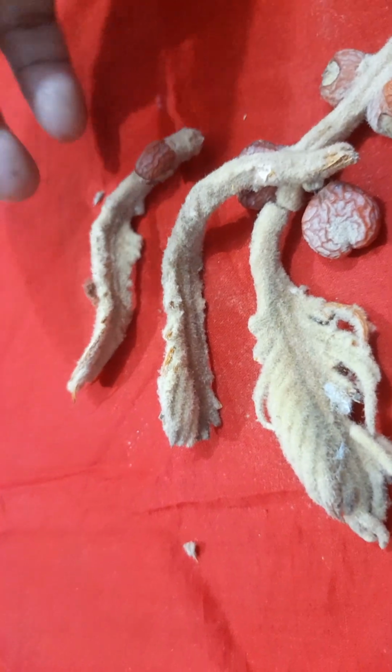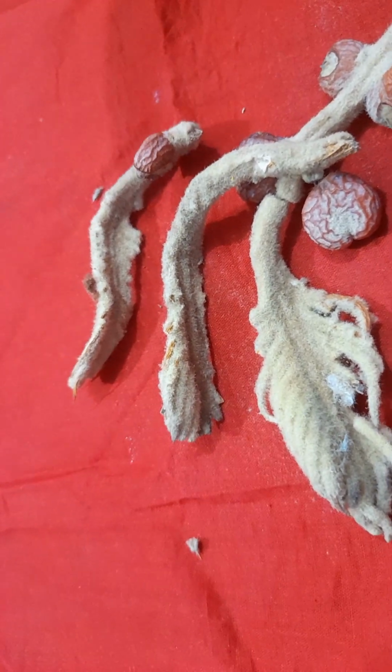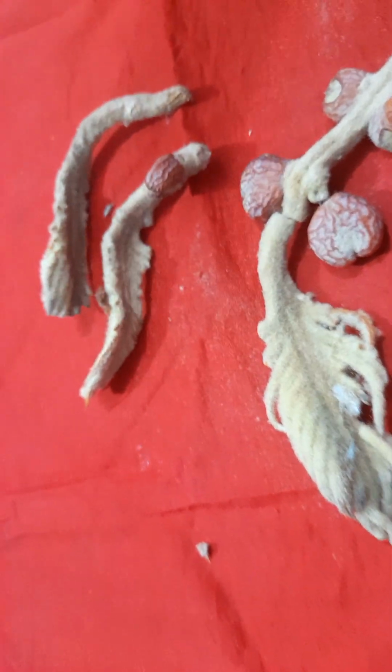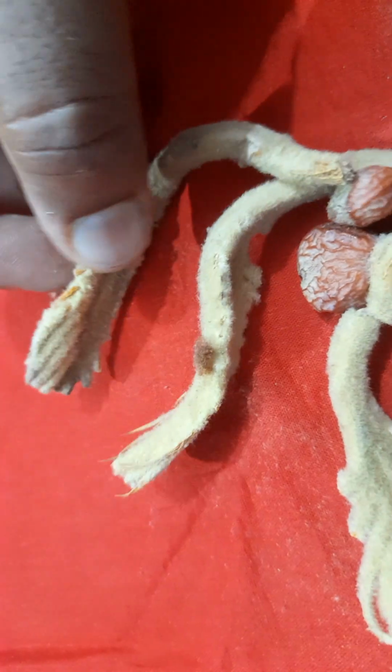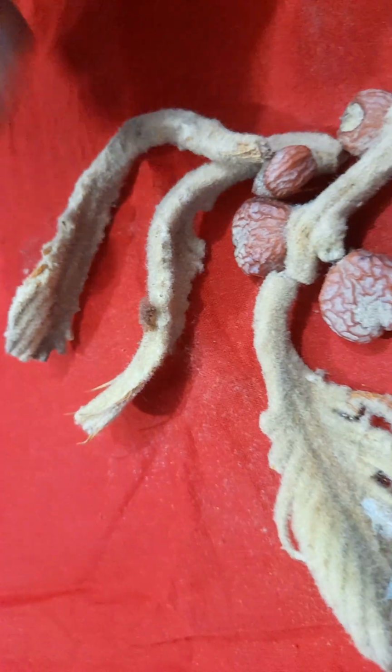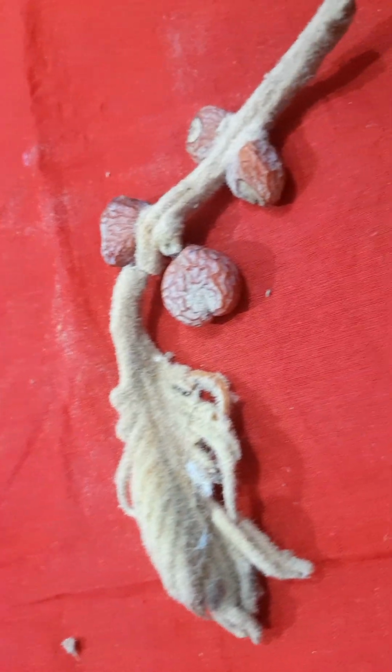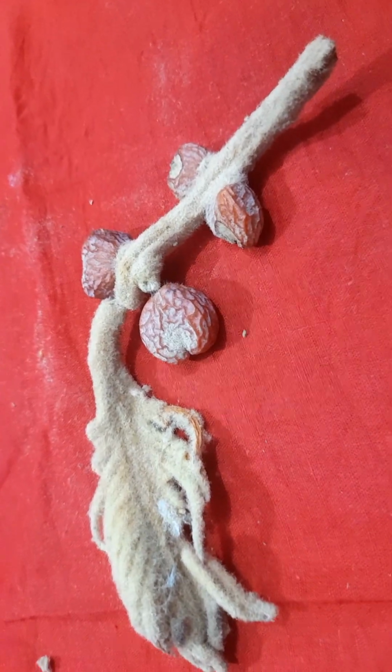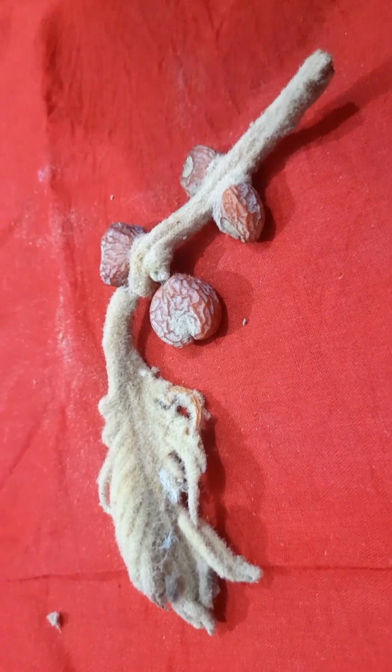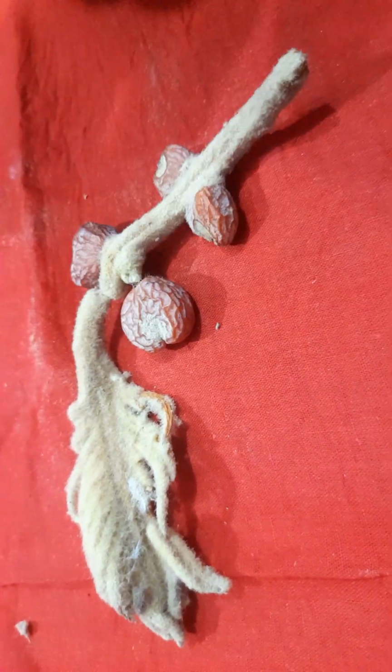So they do not form a compact cone like males. In the male cone you will see that microsporophylls are compactly arranged, but these are loosely arranged, so they will not form a cone-like structure. So we will stop here, and in the next video we will discuss the ovules, right?